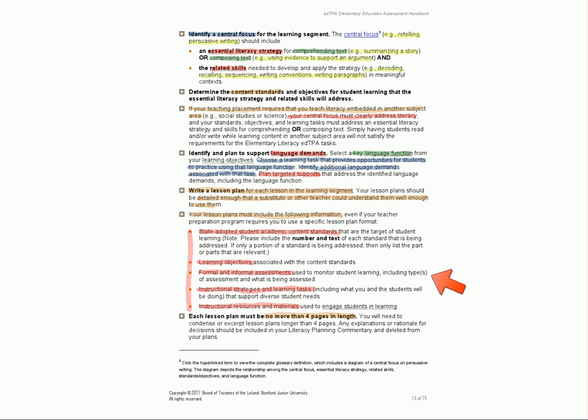So as important as it is to say what the final thing is, what the final write-up will be, or the final test might be, you need to be writing about what quizzes, what checks for understanding, what exit tickets, all those kinds of things along the way that you might use to see how kids are doing through the course of your 3 to 5 lessons.